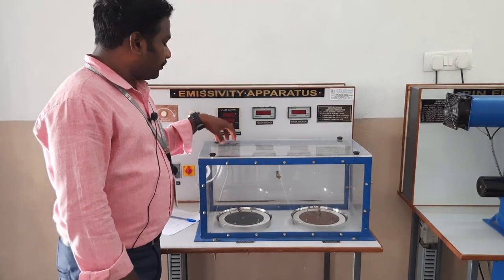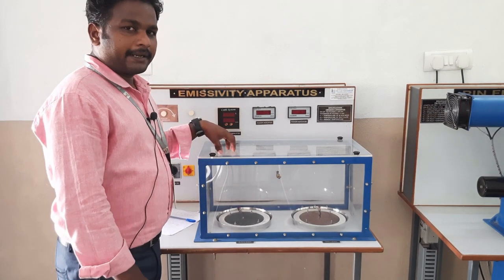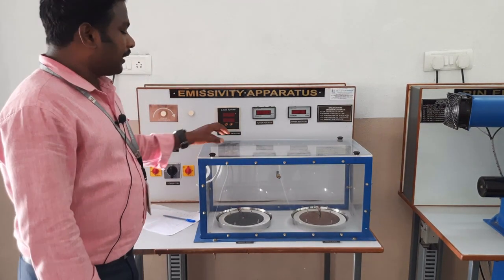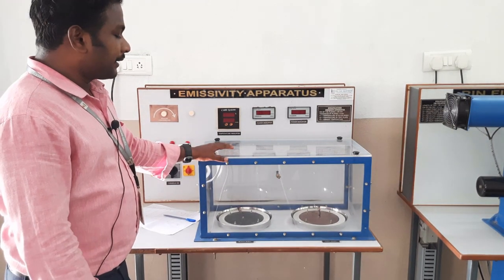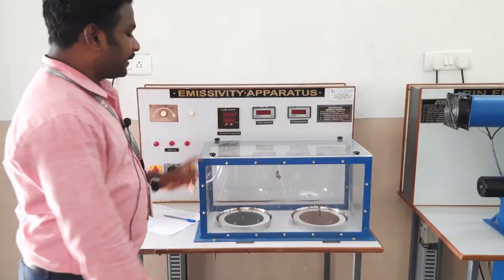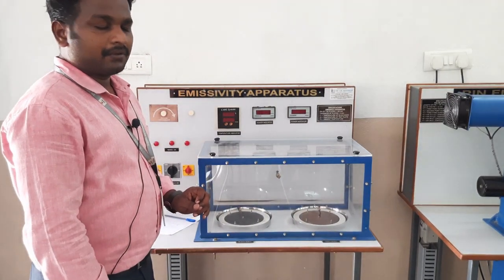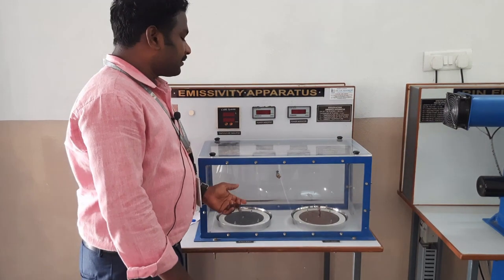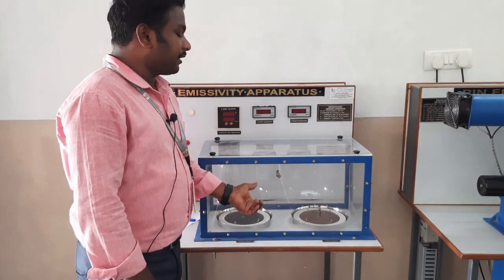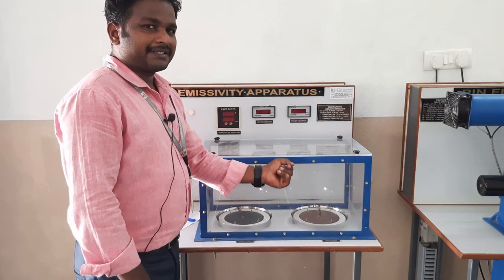That's why you have to give a higher amount of power compared to the grey body. At the same time, when calculating the emissivity of the grey surface, you have to maintain both body temperatures at the same temperature. If you are not maintaining the same temperature, it is not possible to compare the emissivity of the other surfaces, I mean non black body surfaces.